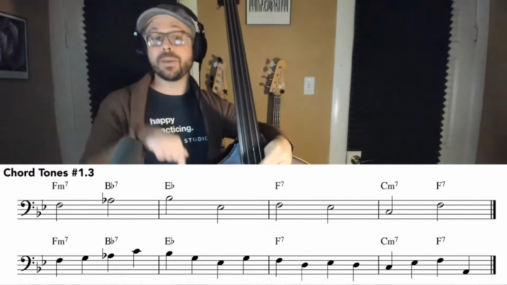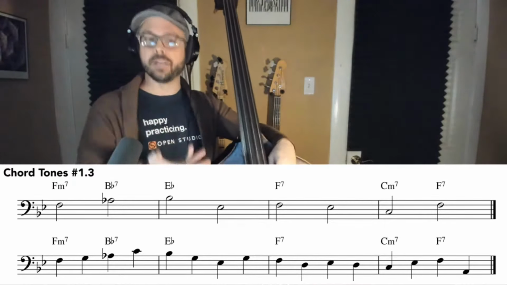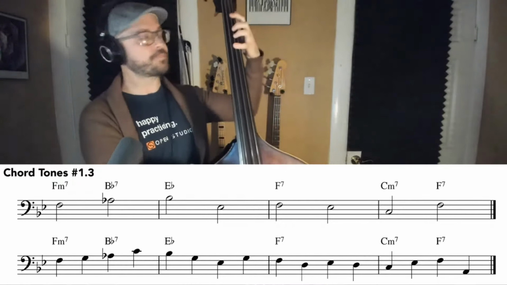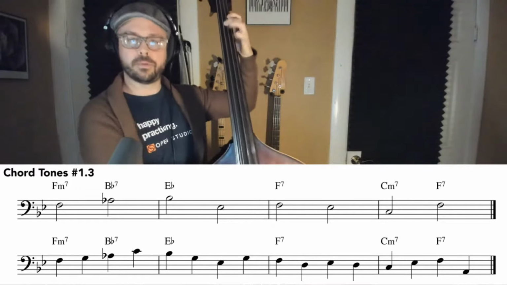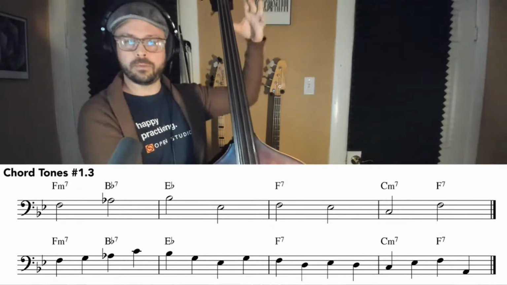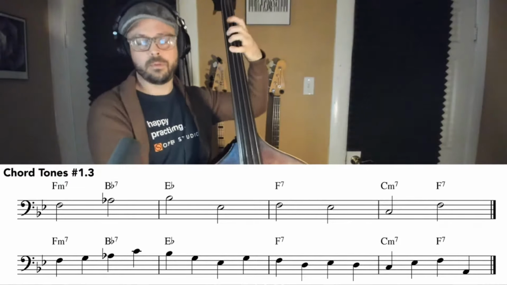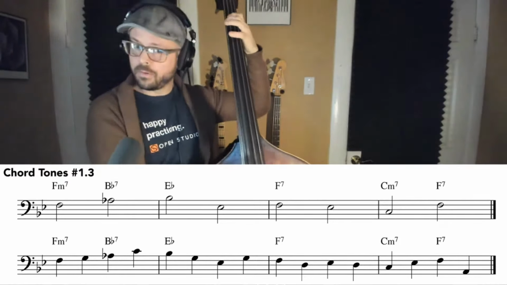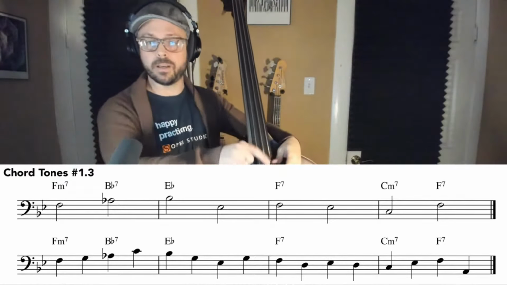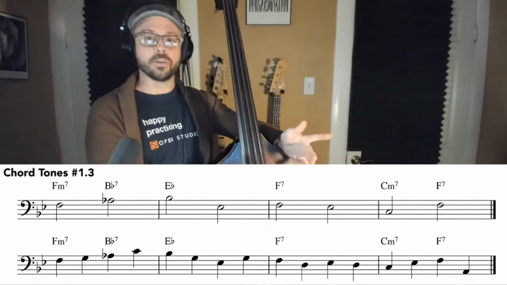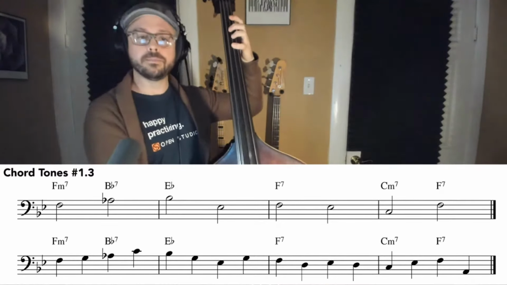Cool. Okay, so let's play the line that's written out underneath it now. This is the line that I composed earlier, just to kind of give an example of what we're going to do over this, okay? So 1, 2, 3, go. It works, right? It functions. So there's a little bit more scalar stepping in here, doing broken thirds. That's always a good option too. Let's play it again. 1, 2, 3, go.